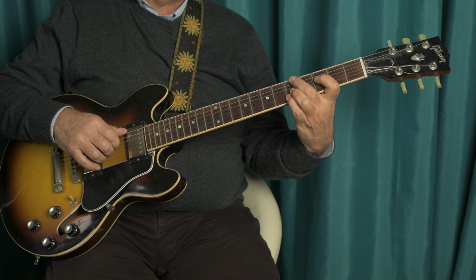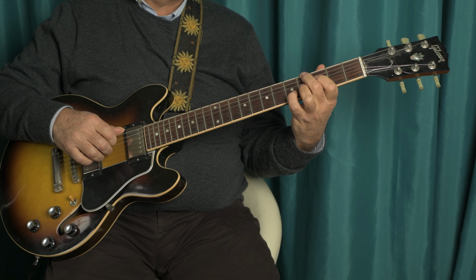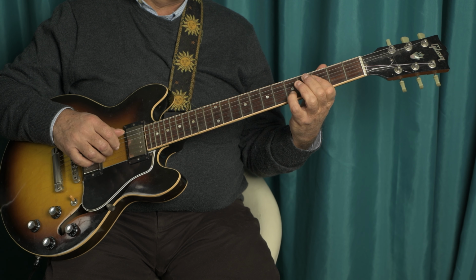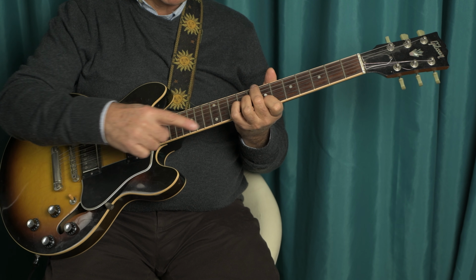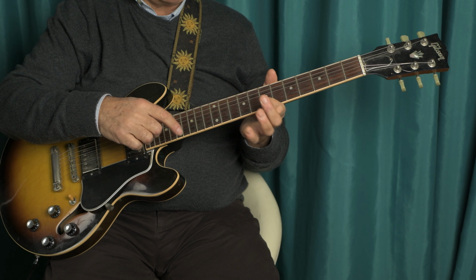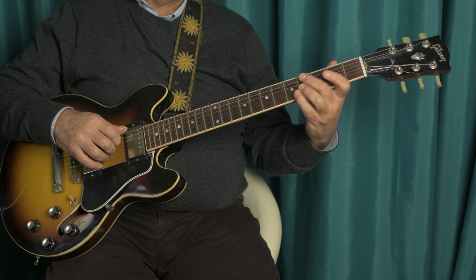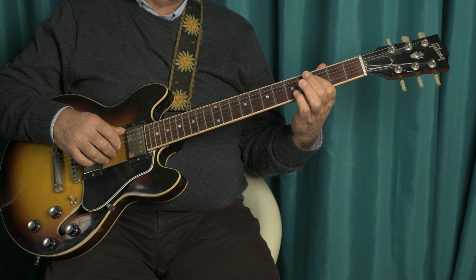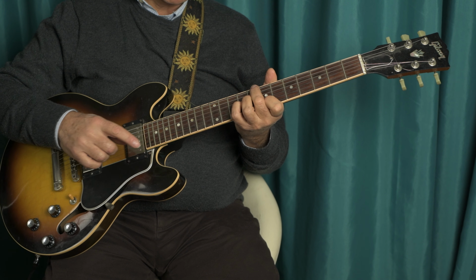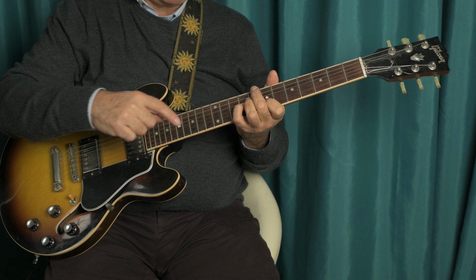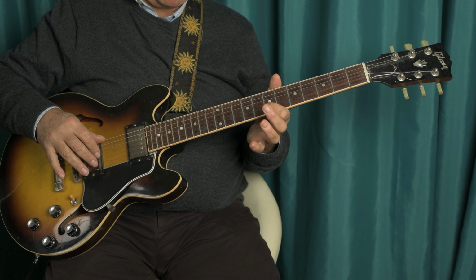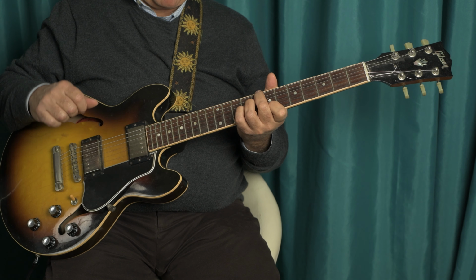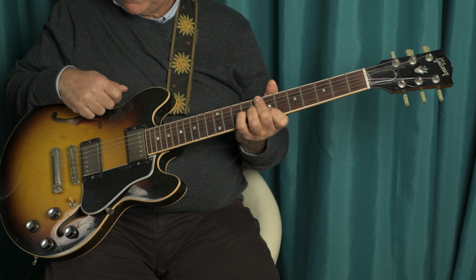In other situations, we must use an extension to accommodate the melody note of the chord. In this case, the melody is the flat 5 of the chord. While in substitution, we replace a chord altogether.